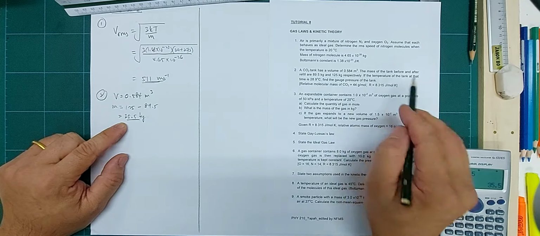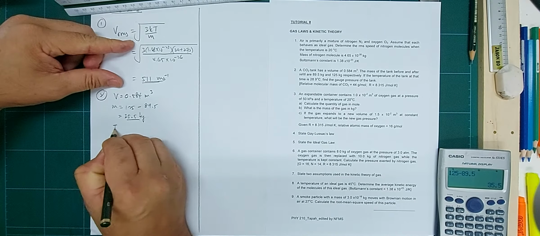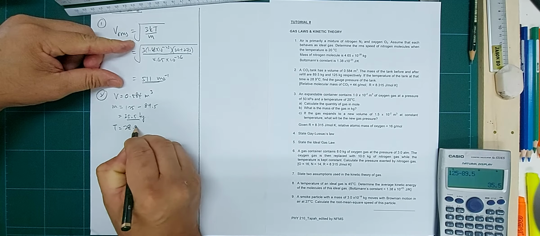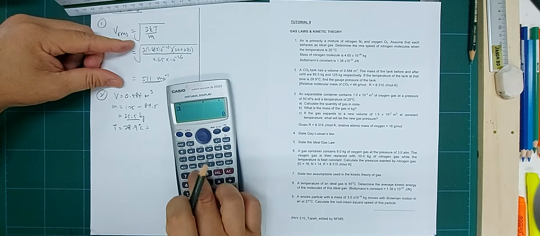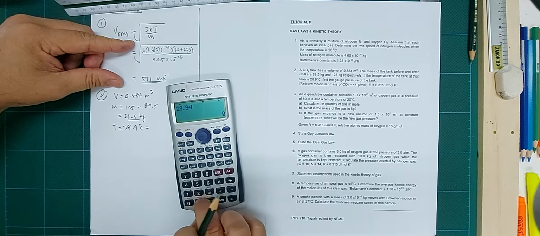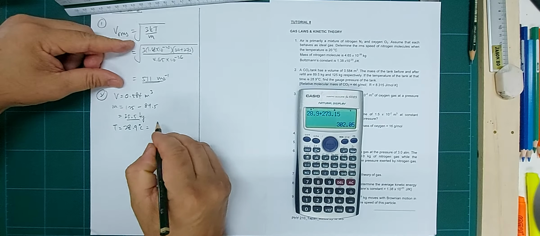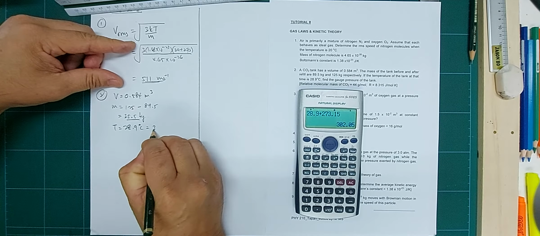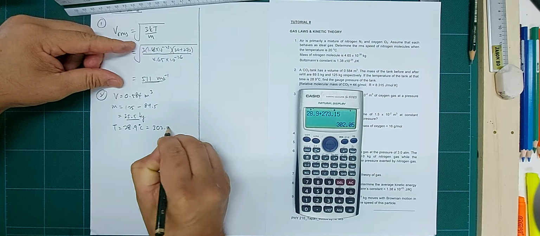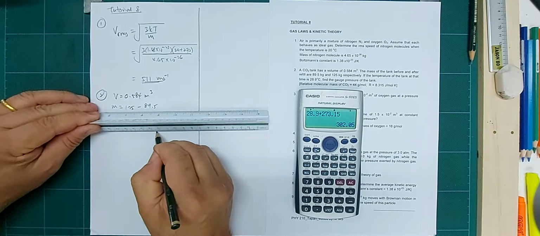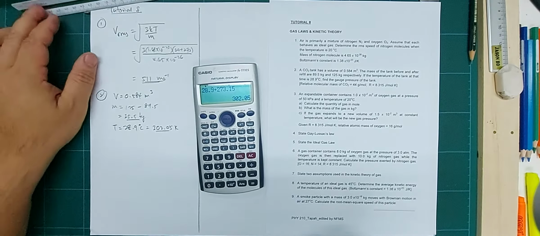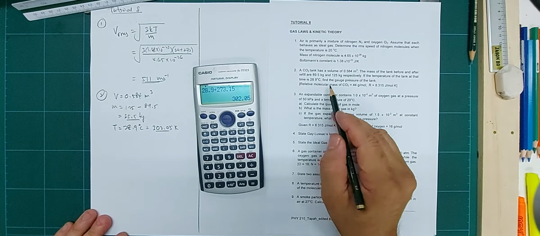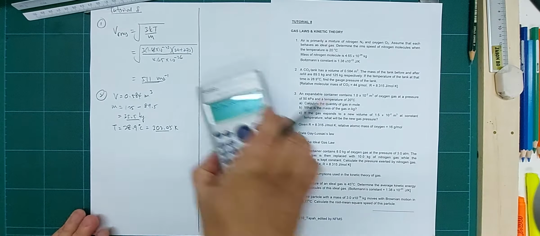And the temperature of the tank at that time is 28.9 degrees Celsius. So you change to Kelvin: 28.9 plus 273.15, we have 302.05 Kelvin. So list down all this information first before you start your calculation. And then, find the gas pressure of the tank.